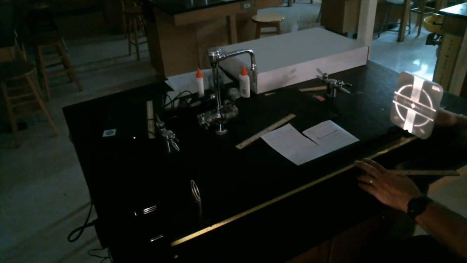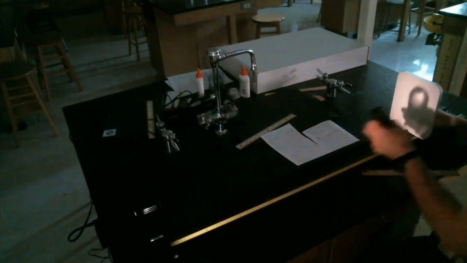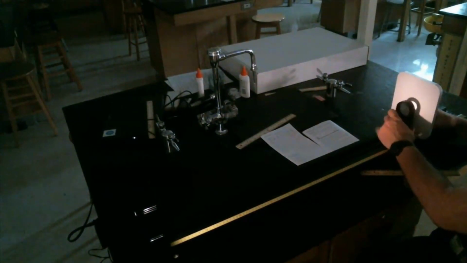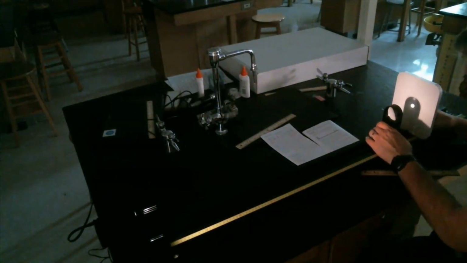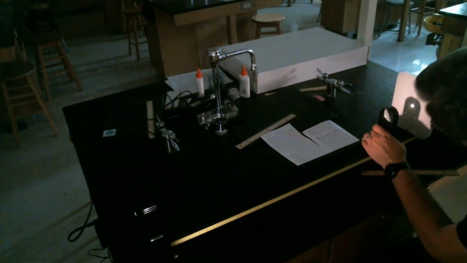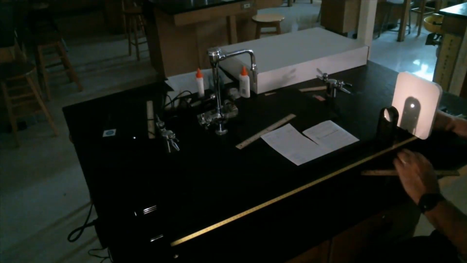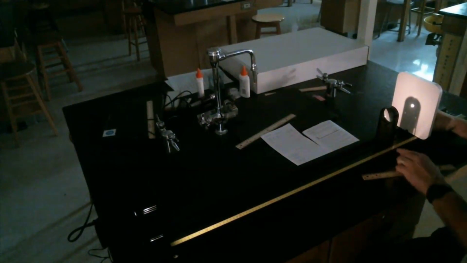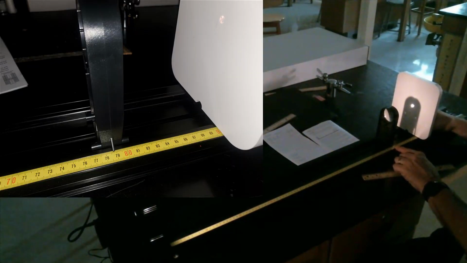And now we're going to move into 90 centimeters, and we're going to repeat the process. So we come out until we get a clear view. We no longer need to measure the object height, but we do need to take a look at the distance. So this is the image distance.